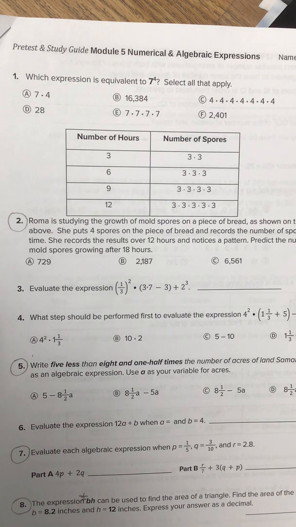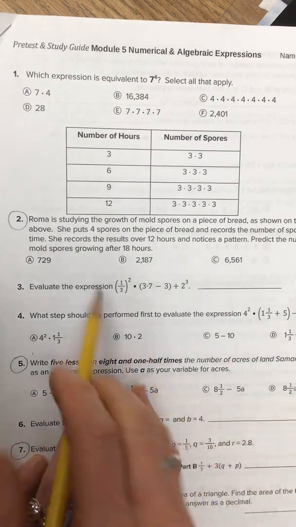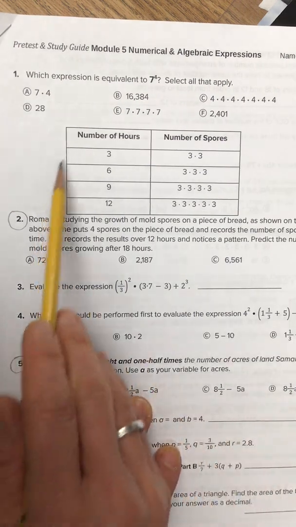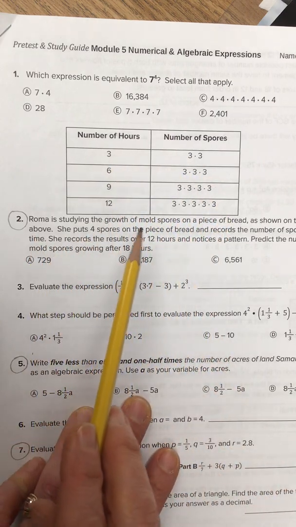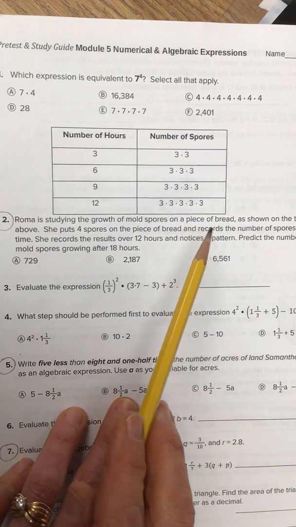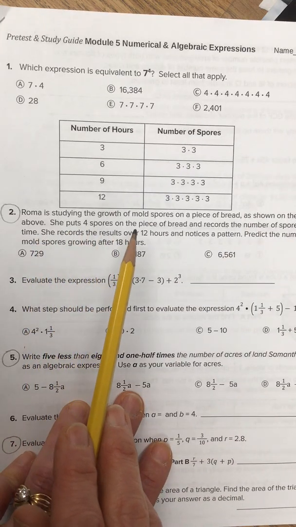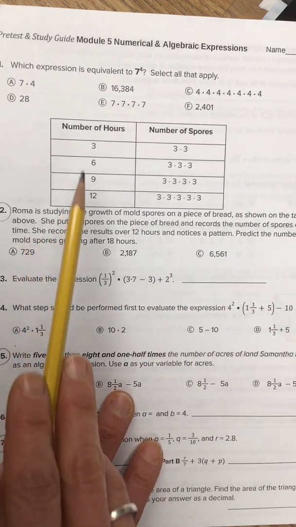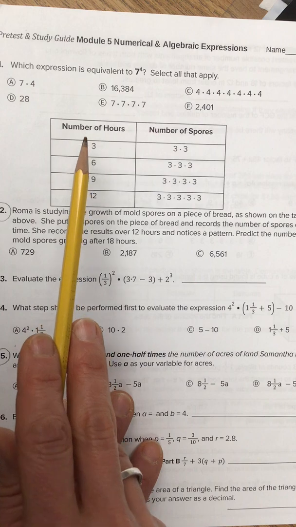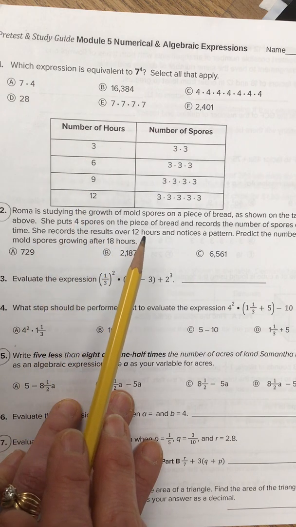Okay, so let me just go through a few of them that I circled that I thought you might struggle with. I looked at number 2 because it has to do with this big chart. It says Roma is studying the growth of mold spores on a piece of bread as shown on the table above. She puts 4 spores on the piece of bread and records the number of spores over time. So you see number of hours, so here's your time. She records the result over 12 hours.